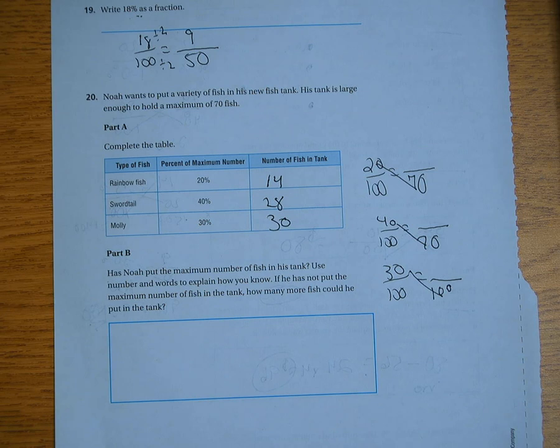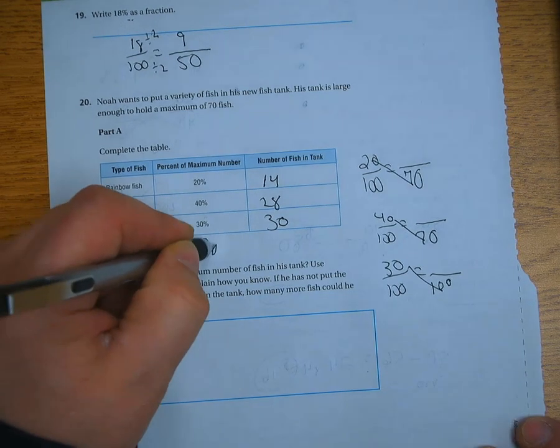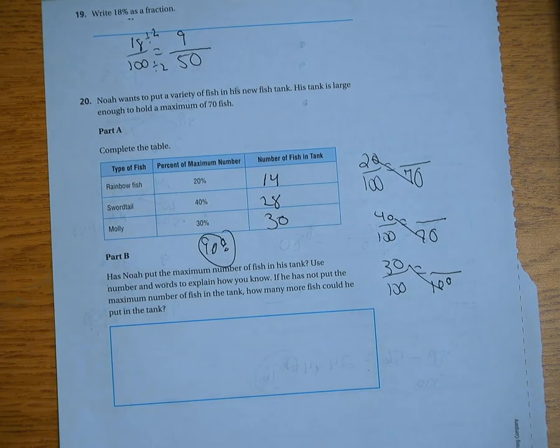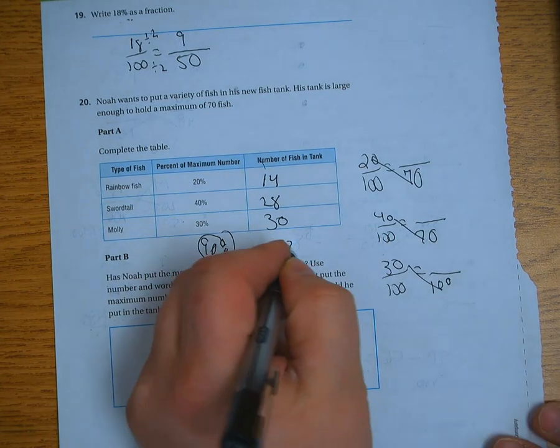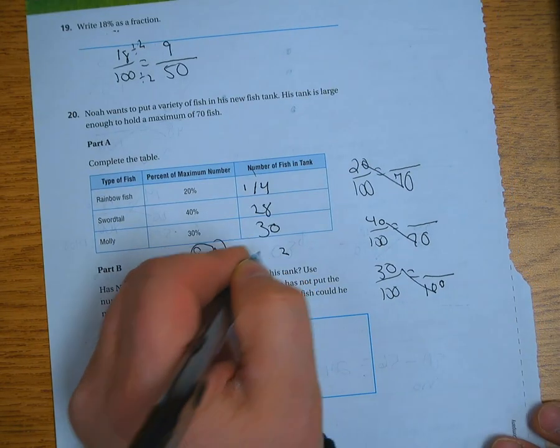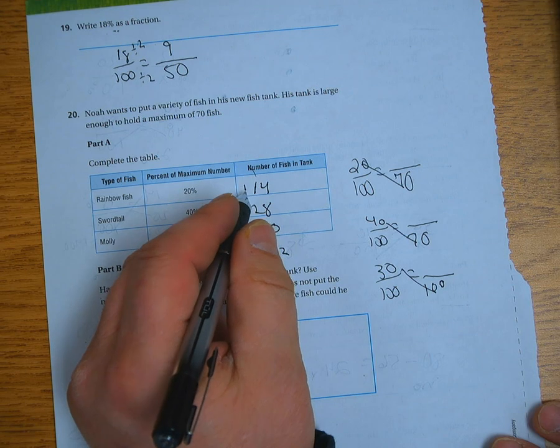I'll carry the 1. It's only 90%, so that's why we don't have 70 fish there. We only get 12. Carry a 1.